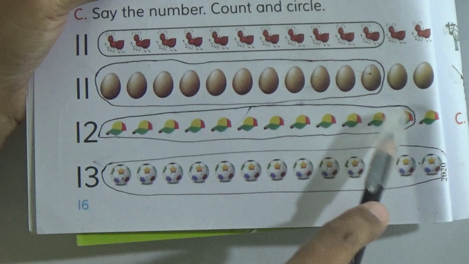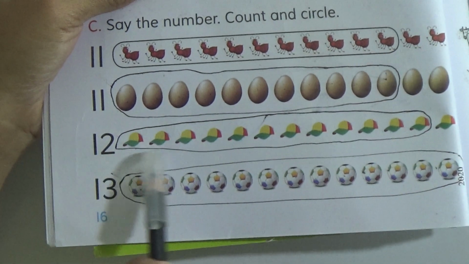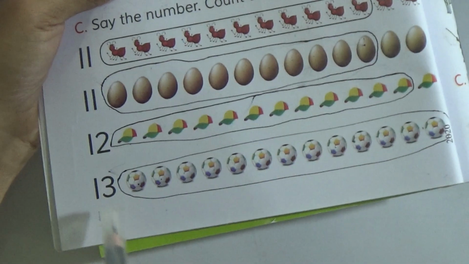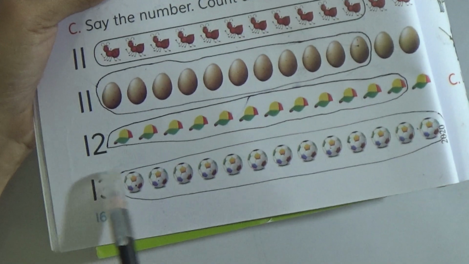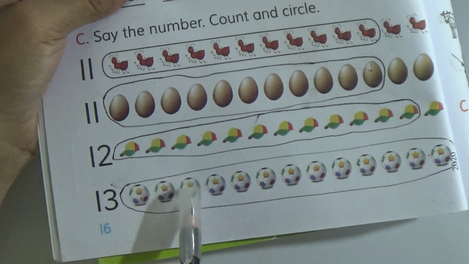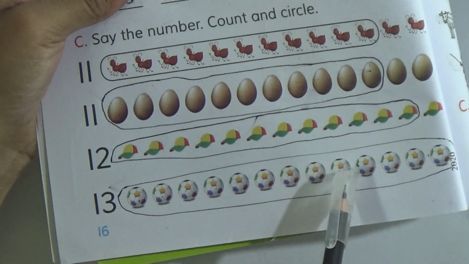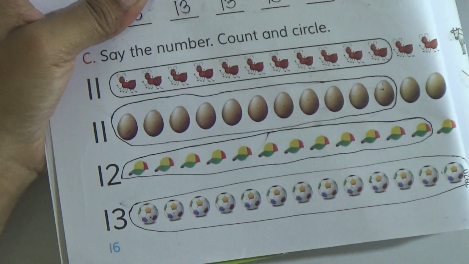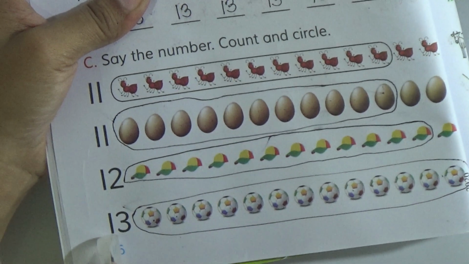There are some more, but you have to circle only 12 caps. Now this is 13, and total number is 13 here. 1, 2, 3, 4, 5, 6, 7, 8, 9, 10, 11, 12, 13. So we have to circle the 13 balls here, as the number is given here, 13. Now go to the next page.